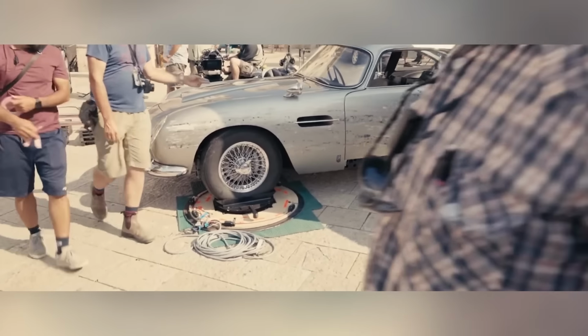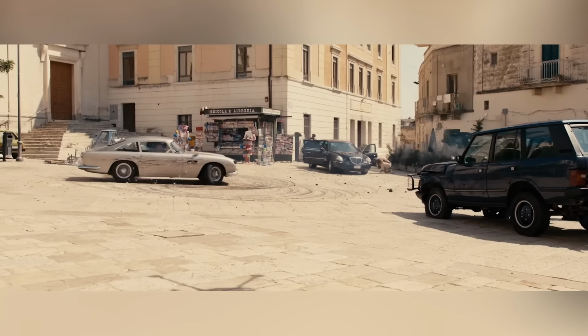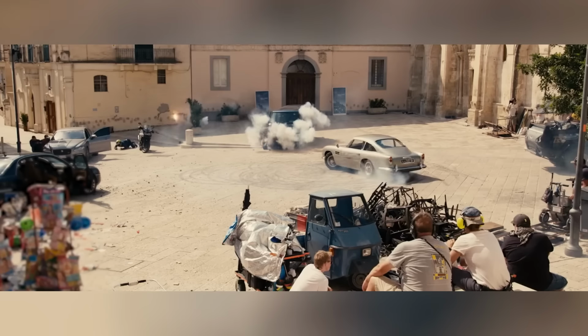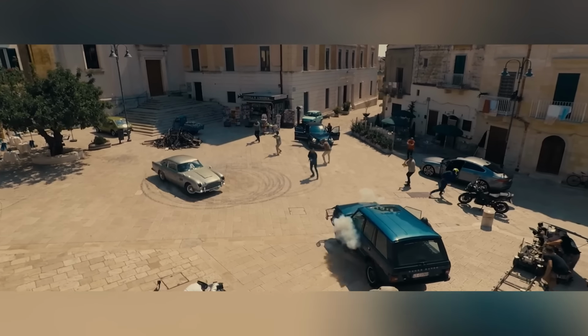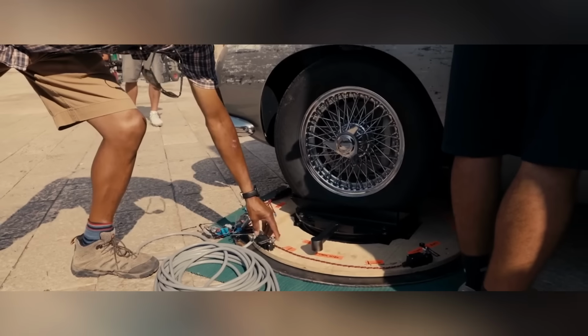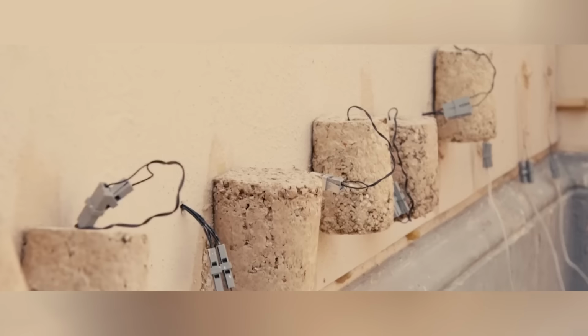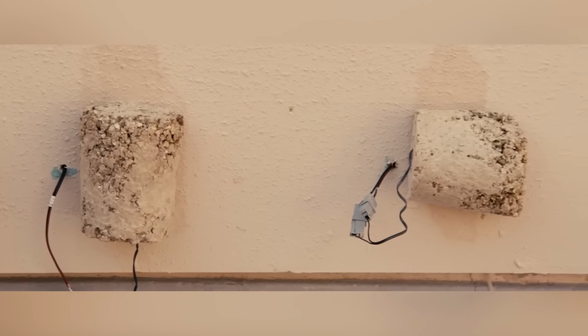It's an ingenious rig that was clamped on the DB5's front left tyre, enabling the car to rotate around it, whilst remaining in the same place and simultaneously trigger switches that detonated squibs positioned all over the set at the exact moment the car turned to face them.